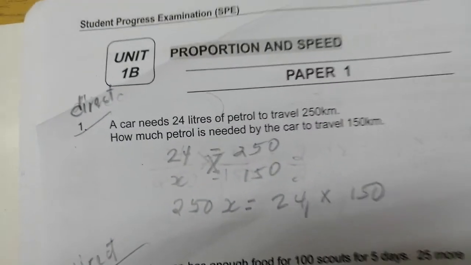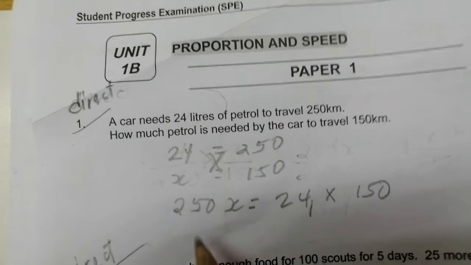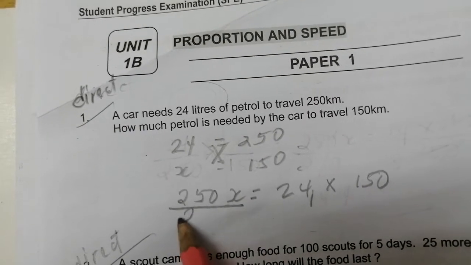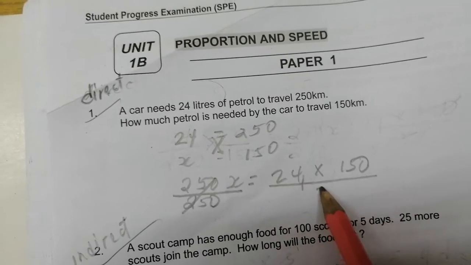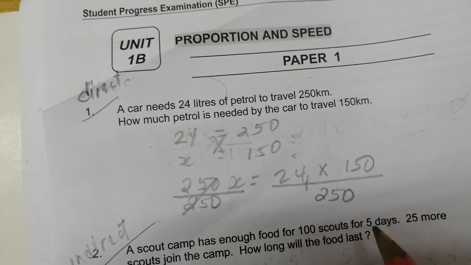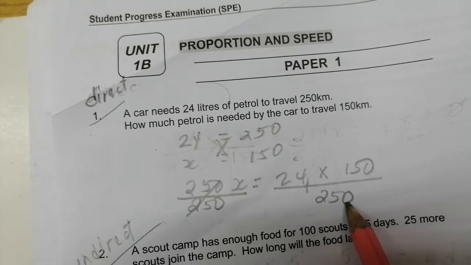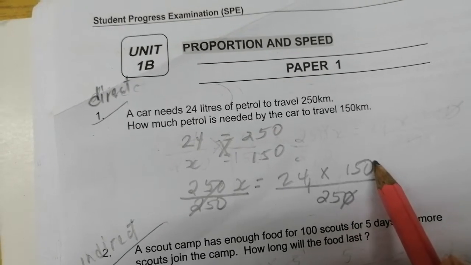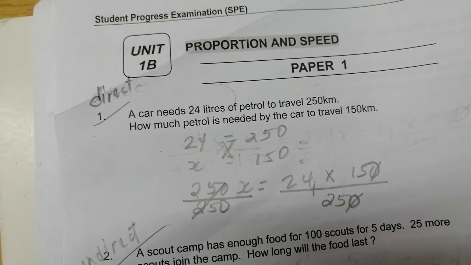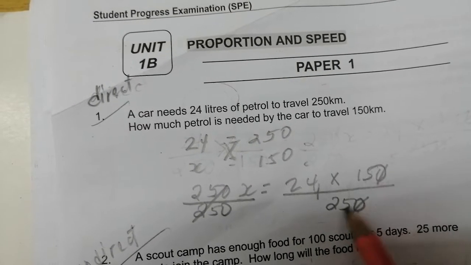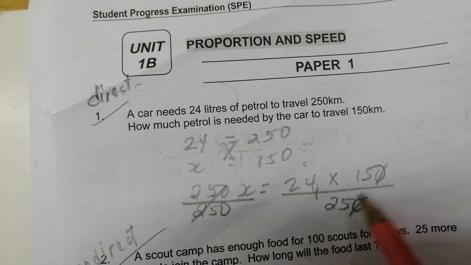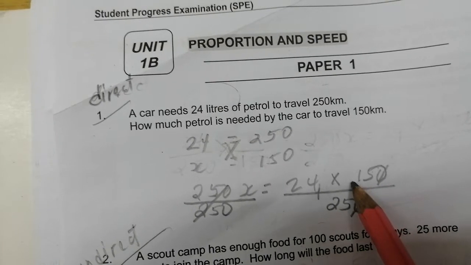Okay, so that your multiplication and division will be easier, we divide all together by 250. Since this one has a 0, we cancel. This one has a 0, we also cancel. And then for 15 and 25, they are both multiples of 5, so we can divide both by 5.